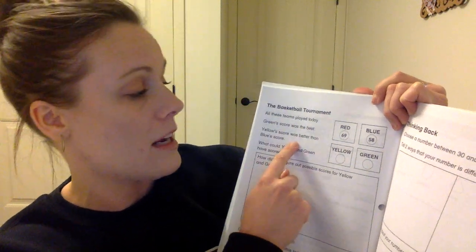But I want you to think about those numbers, those sentences, and then figure out what those scores are going to be. Your next step is going to tell your teacher how you figured out those possible scores for yellow and green. You can do this by showing your work. Maybe what you had to do was you tried out a few different numbers, and then you might have had to cross some of them off. So if you have some numbers down here and you cross them off, it just shows us your thinking, that you're stretching your brain and you're figuring out, you know what, that one did not work because it didn't fulfill this criteria of yellow score being better than blue score.